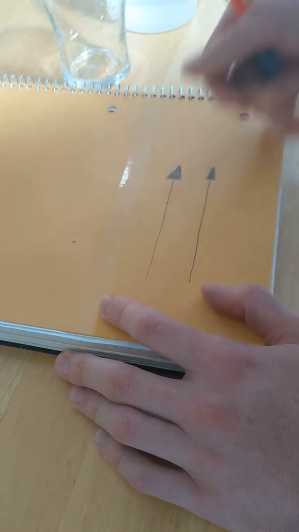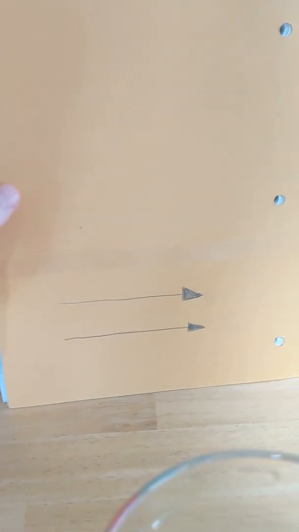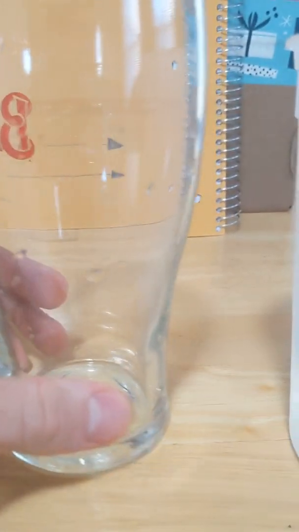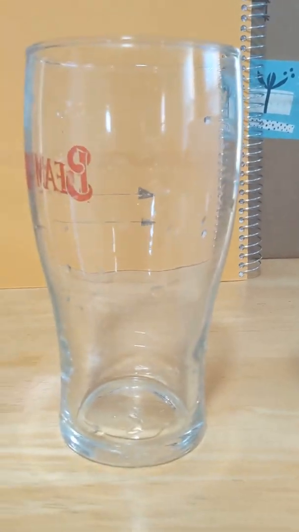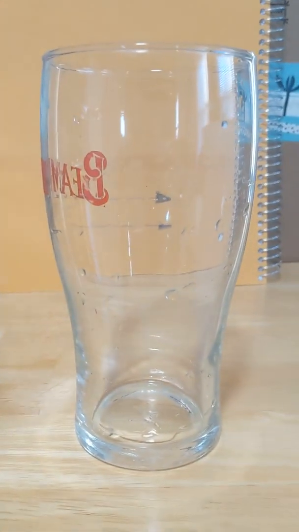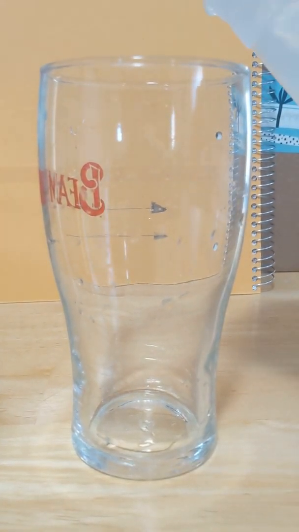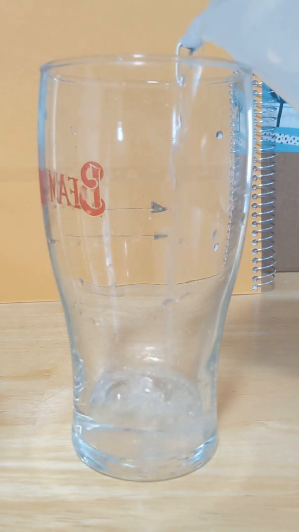Alright, now that we have our arrows drawn in, I'm taking the notebook and placing it against the wall. And now I'm placing the glass right in front of the view of the arrows, and we can still see that it's pointing towards the right. Now we're just going to add water and see what happens to the arrows from our point of view.